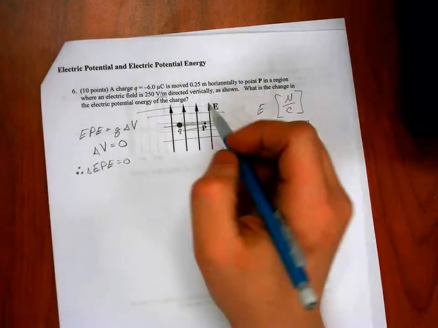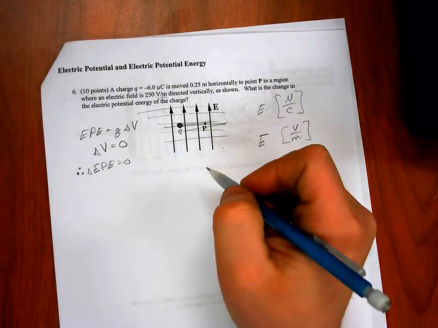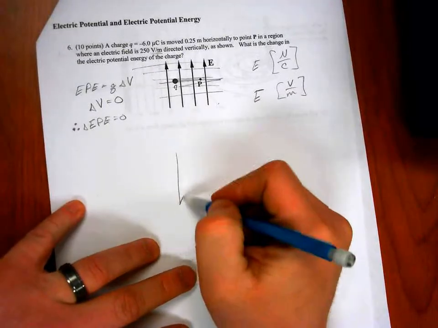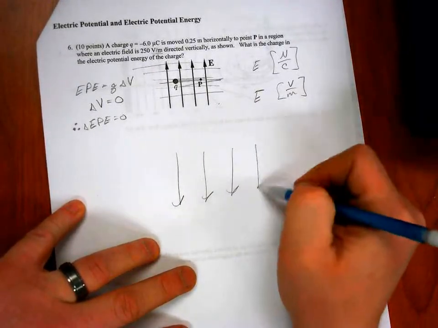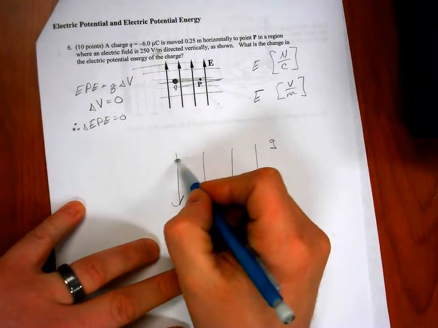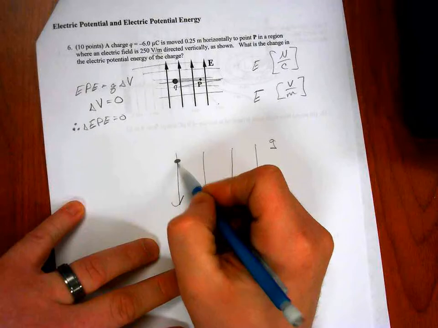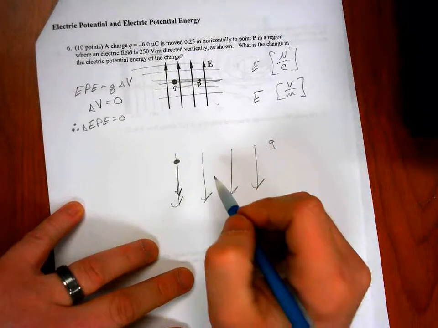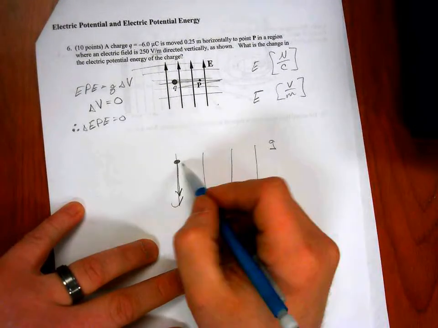This is very much like on Earth, we have the gravitational field is uniform and downward, right? If we let a ball fall downward, the gravitational force does positive work on that ball.